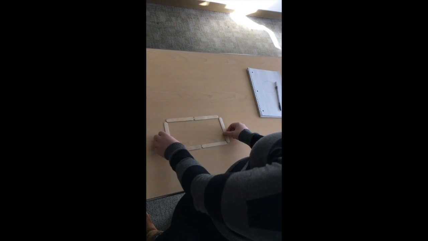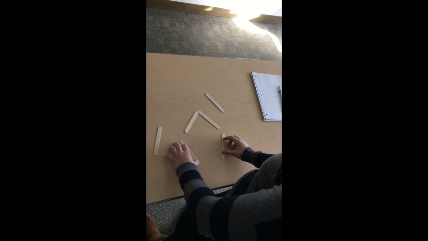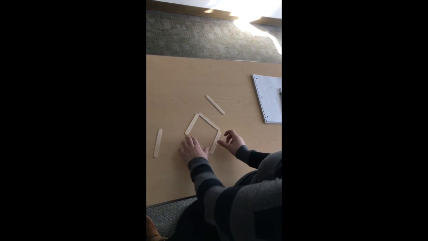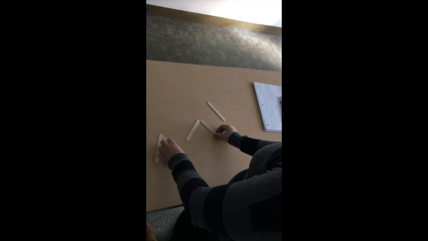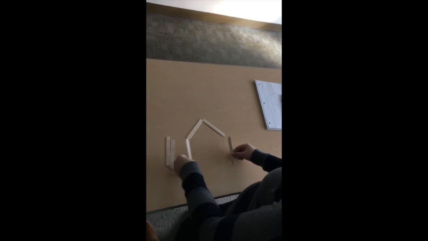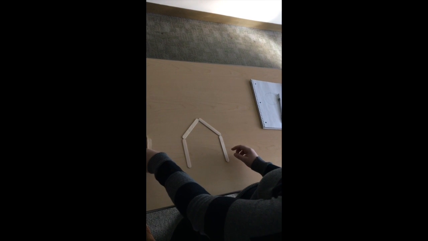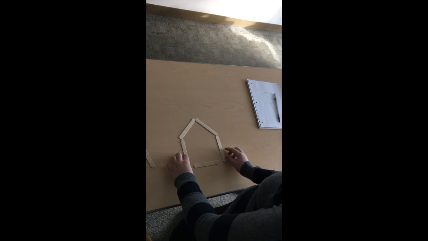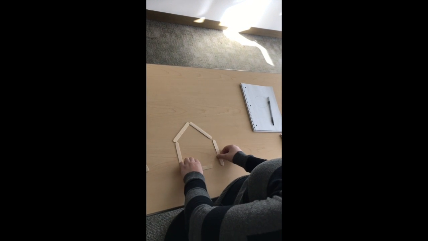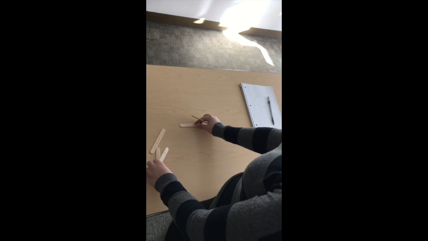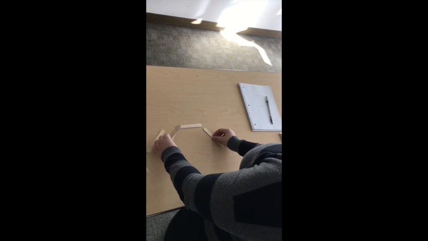Okay. The next shape we'll do is a diamond. This will have 4 popsicle sticks, 4 sides, and 4 corners. Next we'll do the pentagon. This will have 5 sides and 5 corners. Hexagon's next. This will have 6 sides and 6 corners.